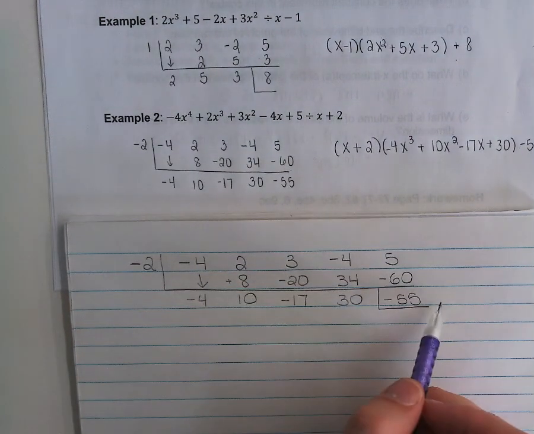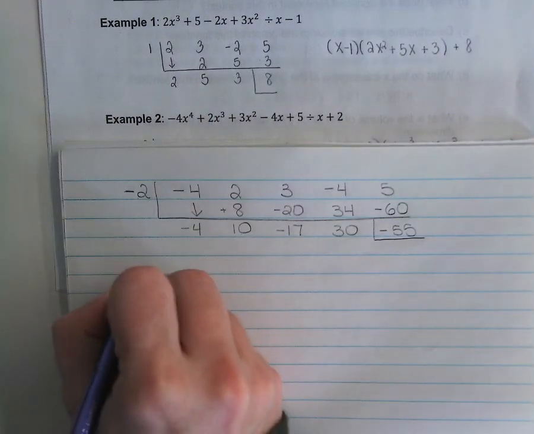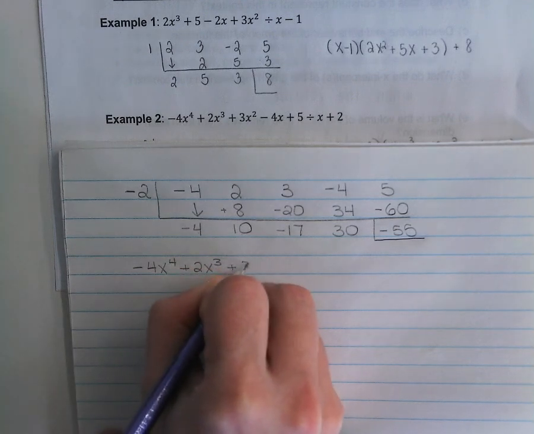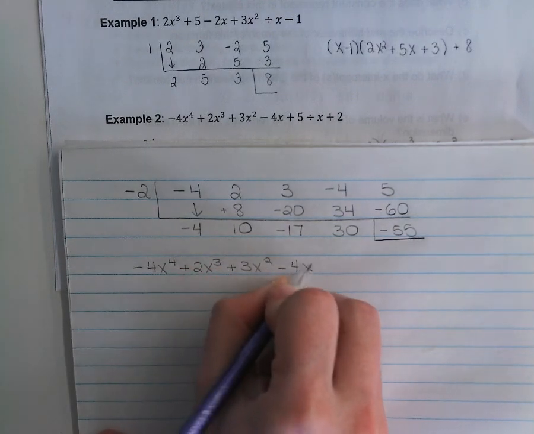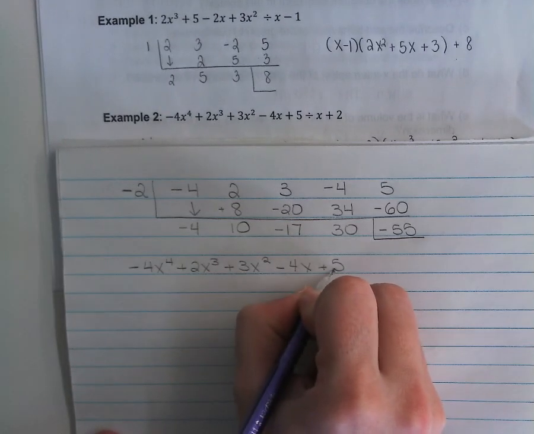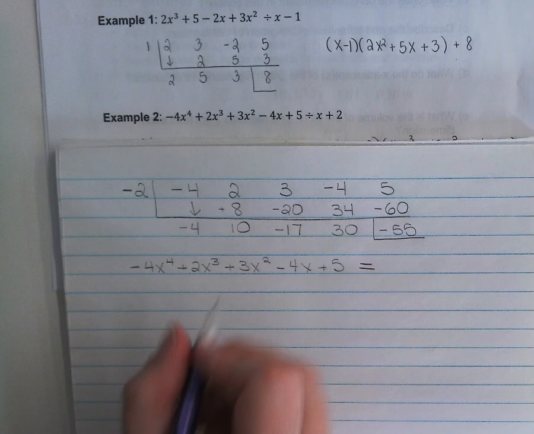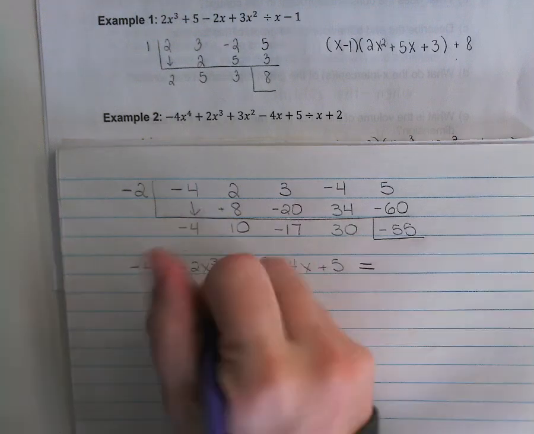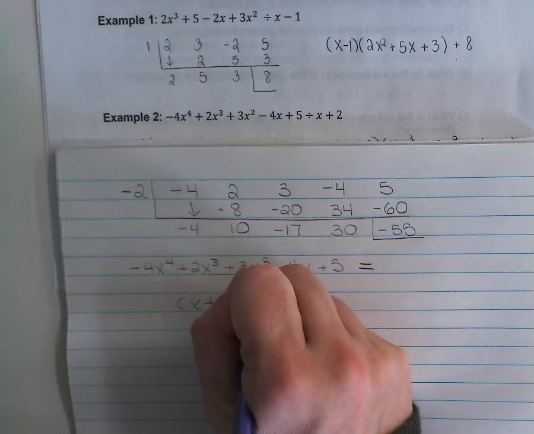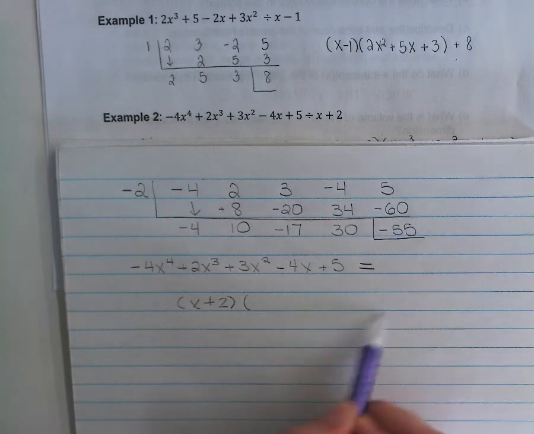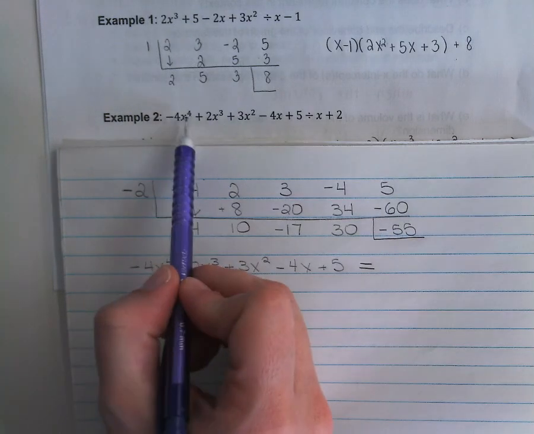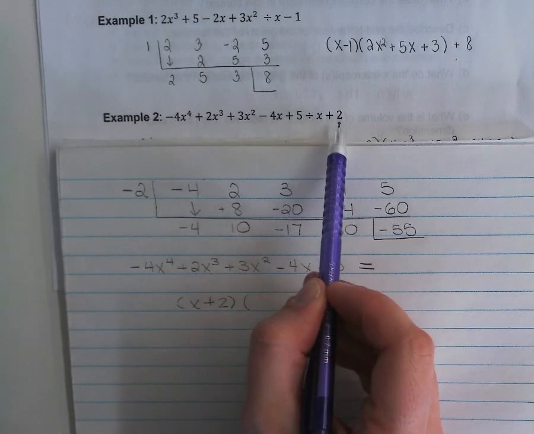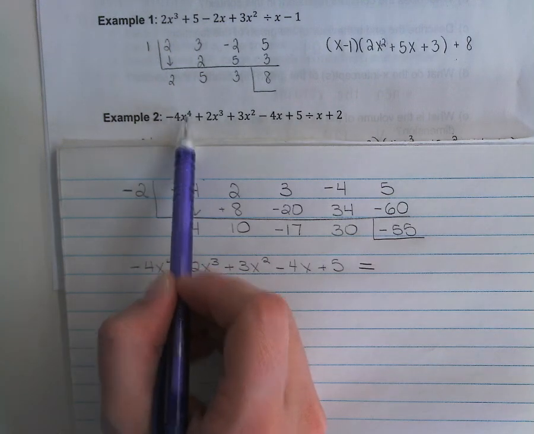So if I rewrite this out, I can say that negative 4x to the power 4 plus 2x cubed plus 3x squared minus 4x plus 5 is equal to x plus 2 times, now you might be wondering, how do I write this next polynomial? Well, the degree in the question that we started with was 4, and we've divided it by x plus 2, 1x. So we've taken 1x out of here.